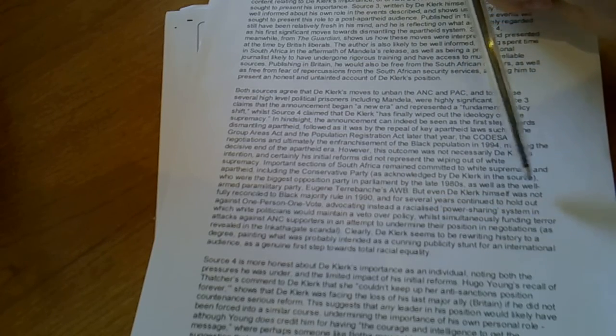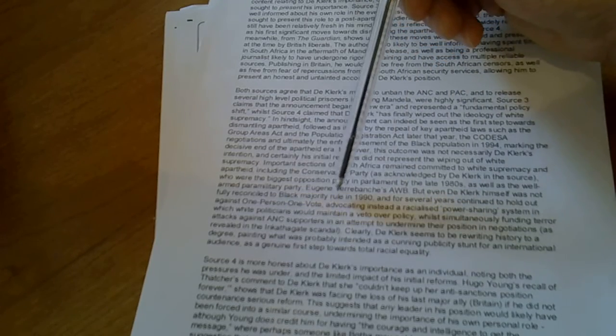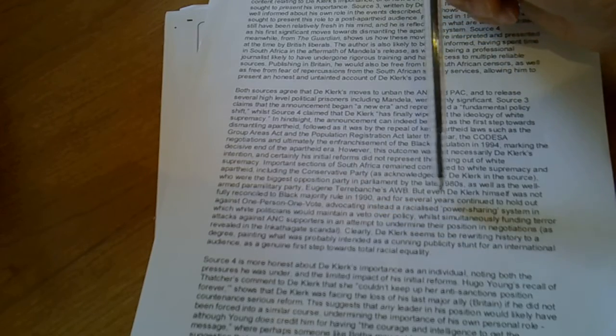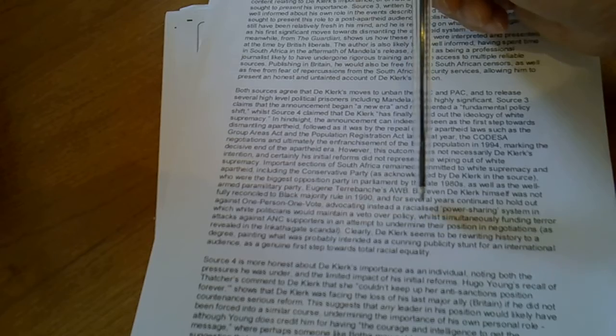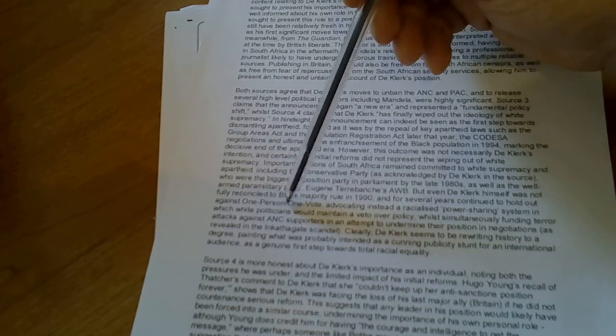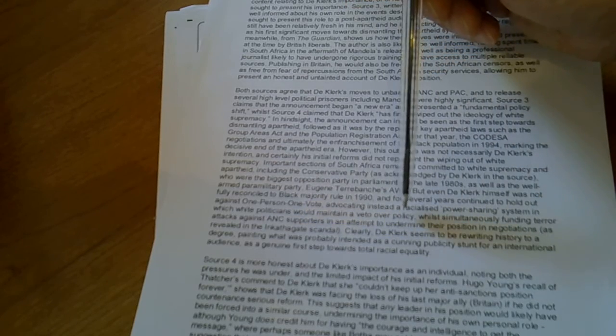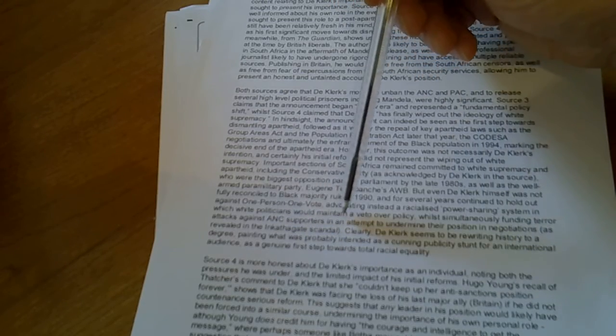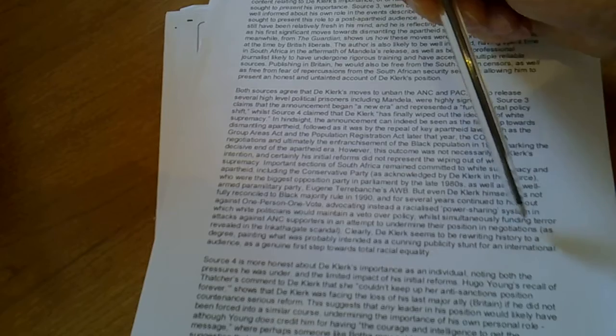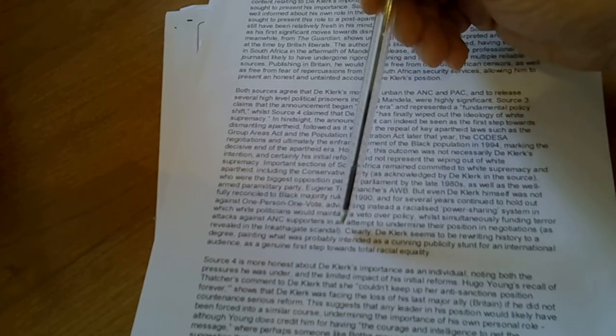But even de Klerk himself was not fully reconciled to black majority rule in 1990, and for several years continued to hold out against one person, one vote, advocating instead a racialized power-sharing system in which white politicians would maintain a veto over policy, while simultaneously funding terror attacks against ANC supporters in an attempt to undermine their position in negotiations, as revealed in the Inkatha scandal.